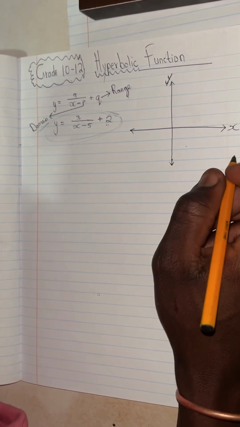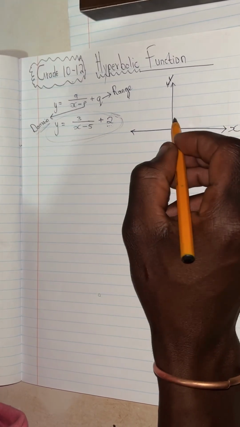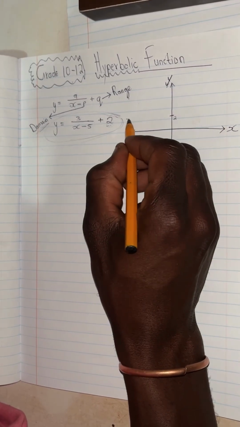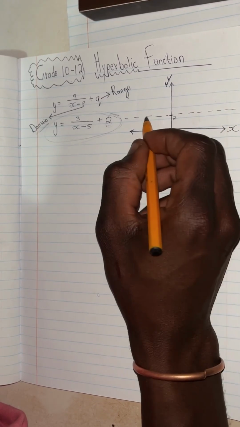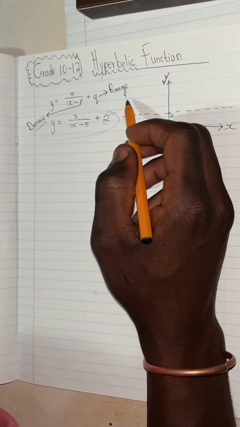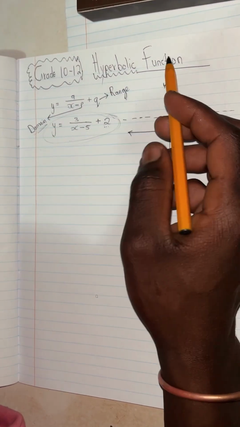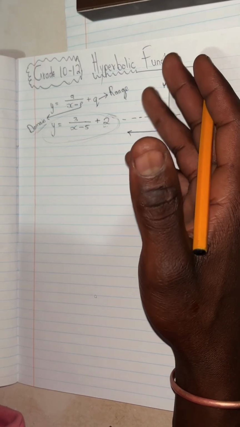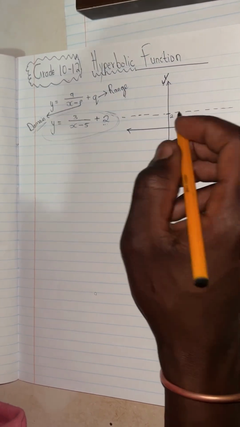Your range in this case is 2. So 2 is somewhere here, and you write your dotted lines. Along with the domain and range, there are things called asymptotes. Range is the y asymptote, and the domain is the x asymptote. Asymptotes are lines the graph will never touch, never meet, never reach.